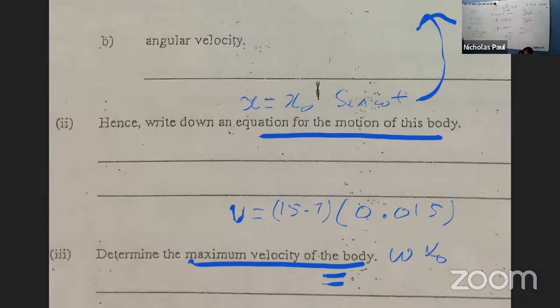Anybody recognize this? Right here. The answer was?